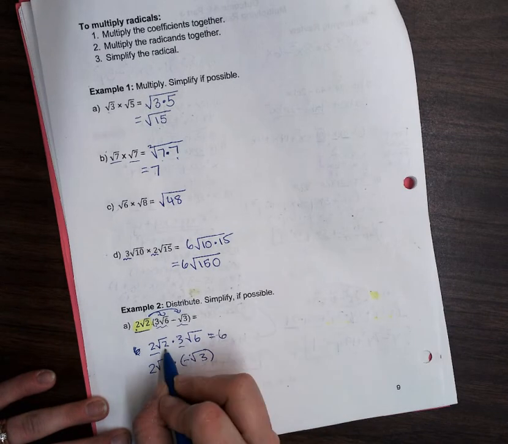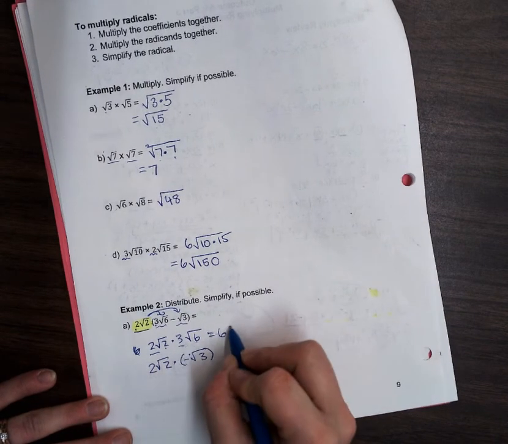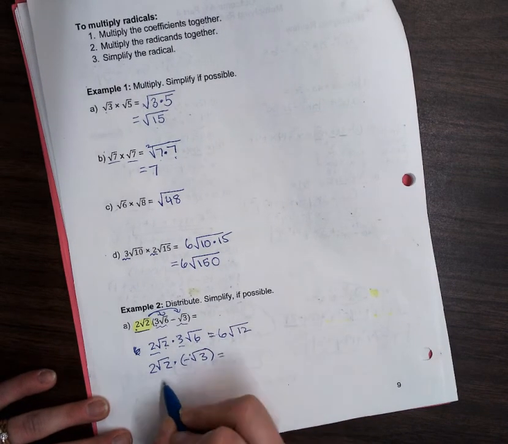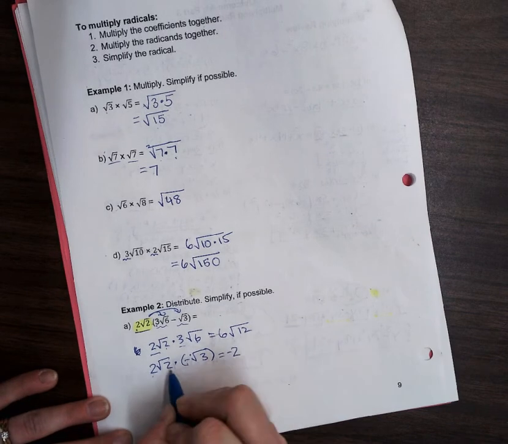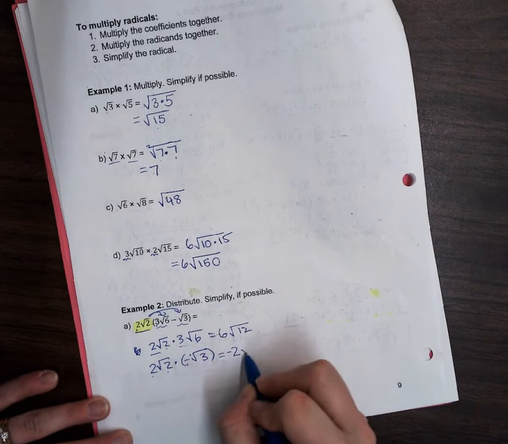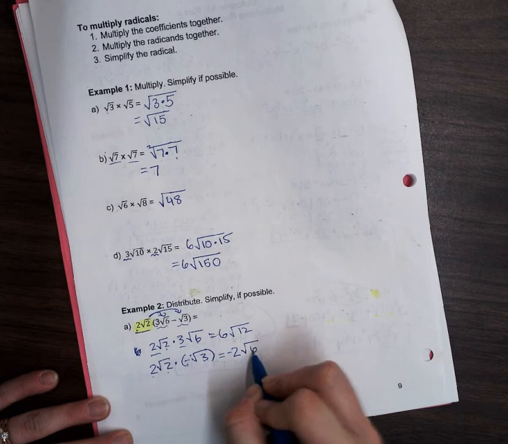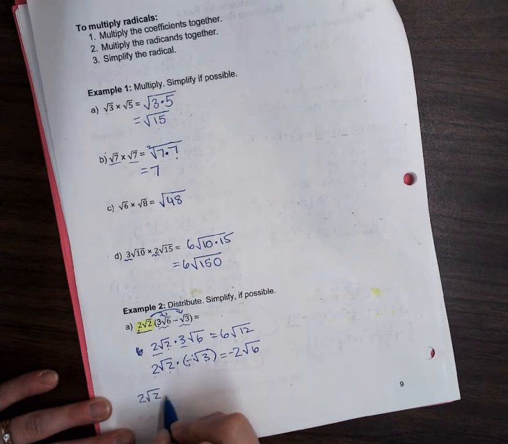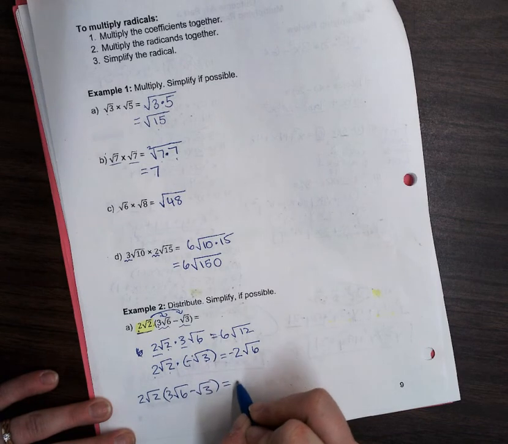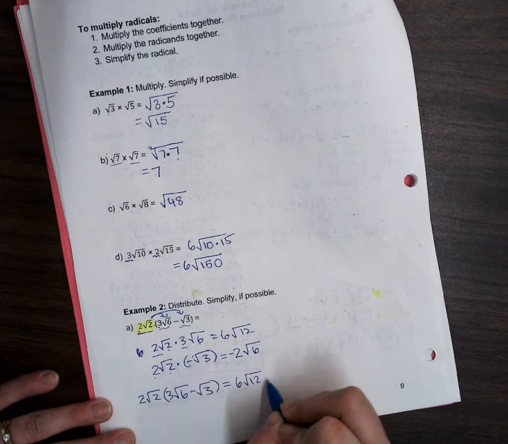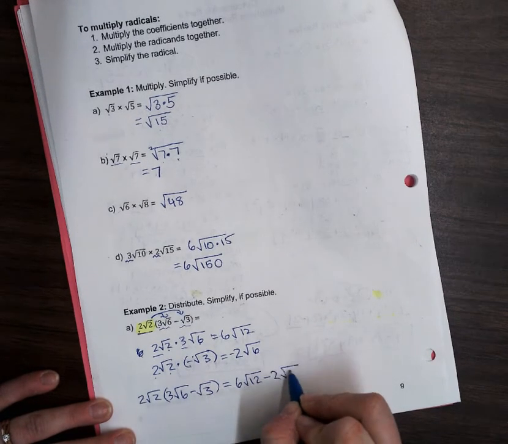Square root 2 times square root 6 would be square root 12. The second piece would be 2 times negative 1, so negative 2. And 2 times 3 would be square root 6. So we can say that 2 root 2 times 3 square root 6 minus root 3 equals 6 square root 12, take away 2 square root 6.